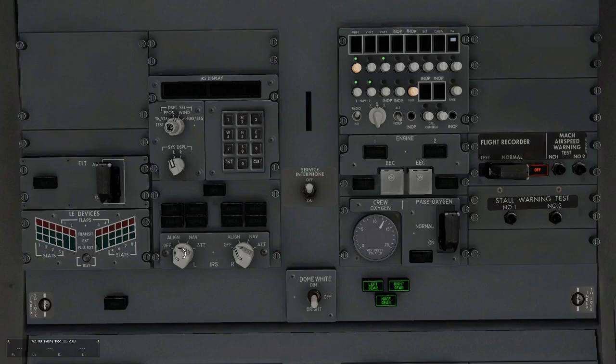Generally I go with real. It takes about 15 to 17 minutes in real time, as it would in a real aircraft. But for the purposes of this, it would be useful to have it a bit quicker. So let's whack these over to nav so that we can get the IRS aligned. And these should light up.